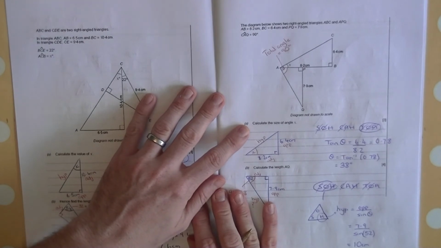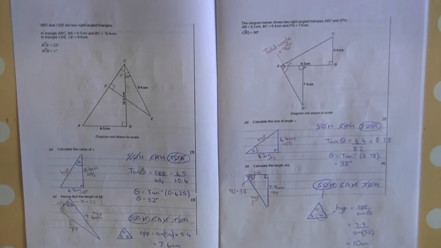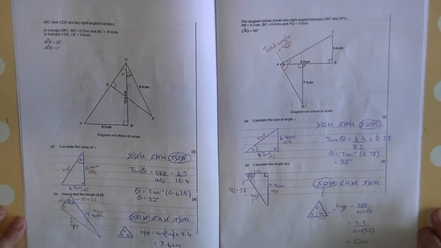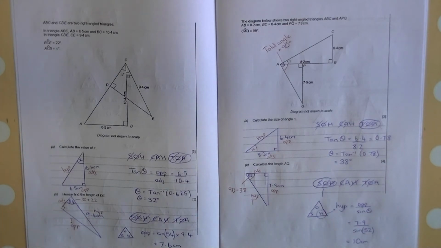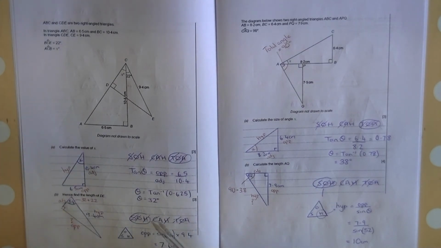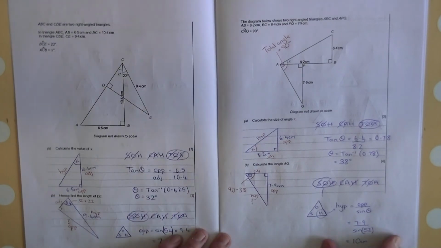Again, I'm just going to leave this for you to pause and have a look at. Okay, hopefully you can see the answers there. Again, I like drawing out the separate triangles. So you've got 2 right angle triangles here, part A and part B using different ones, and the same here.